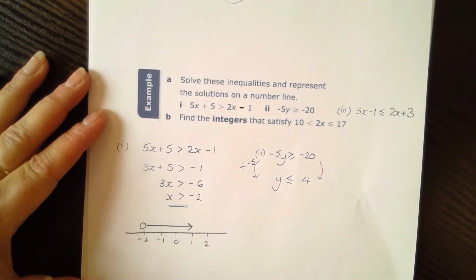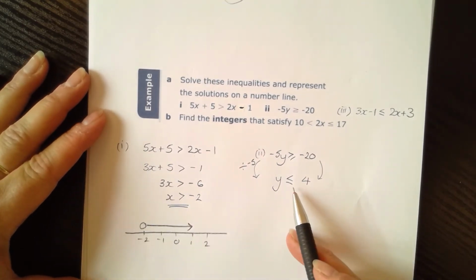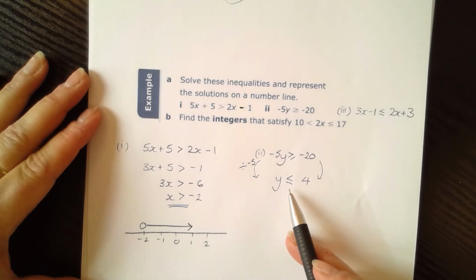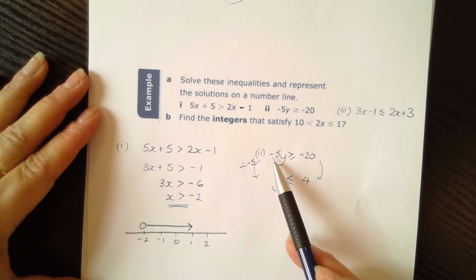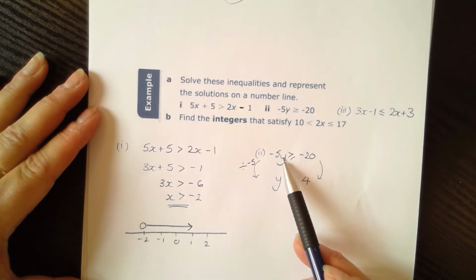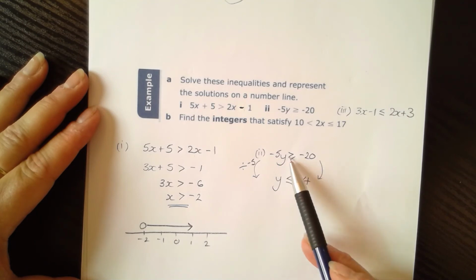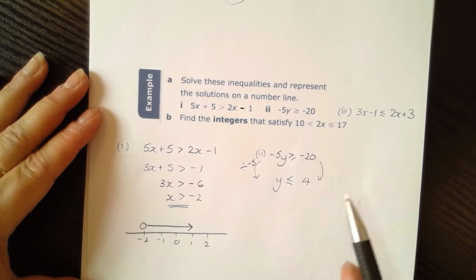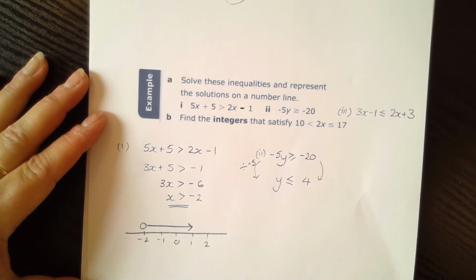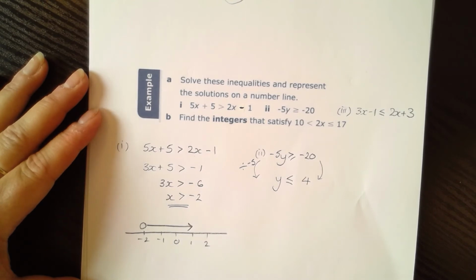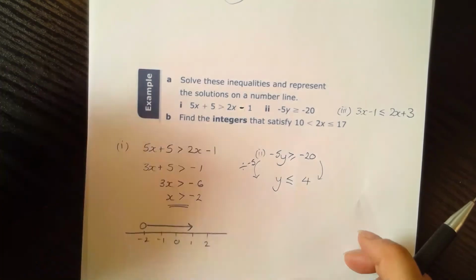And if you're not sure, pick a number in this set. Let's see, what number is less than or equal to 4? Let's pick 2. Negative 5 times by 2 is negative 10. Is negative 10 greater than or equal to negative 20? Yes, it is. So you've got it the right way round. If you'd have got that the wrong way round, when you tested it, it wouldn't have worked.